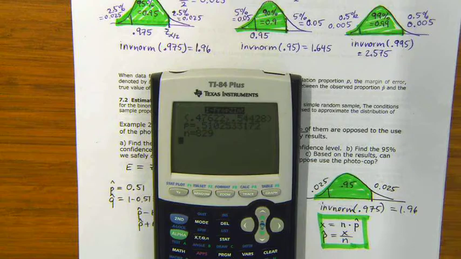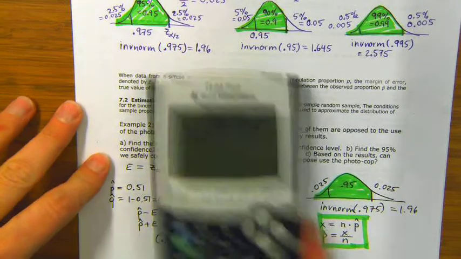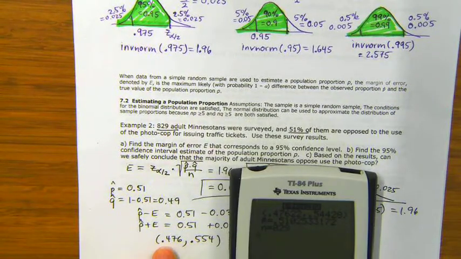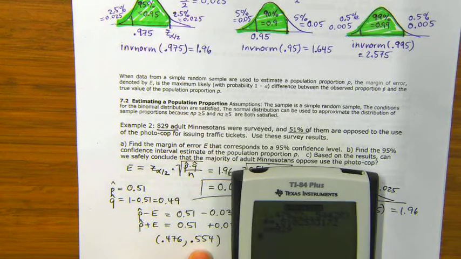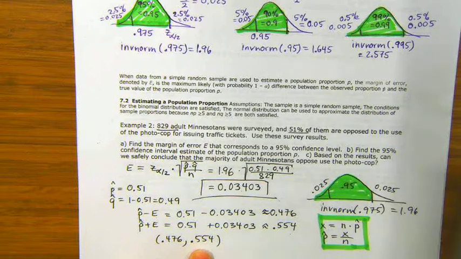Let's calculate it. And over here we have a lower interval level of 0.476, an upper of 0.554. Maybe I made a mistake there. Okay, 0.544.